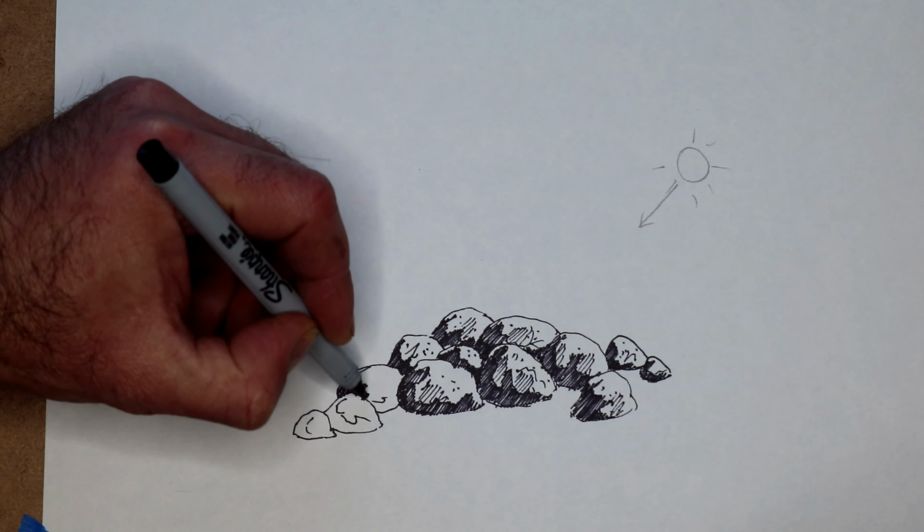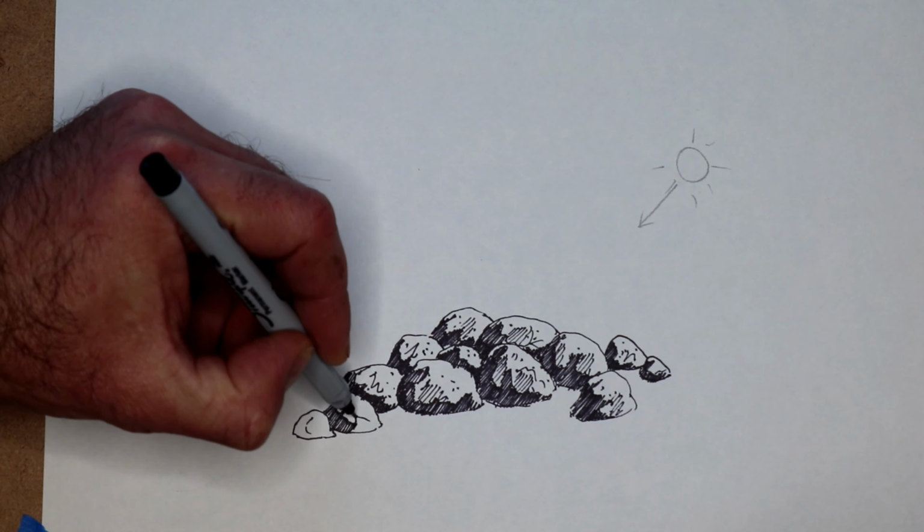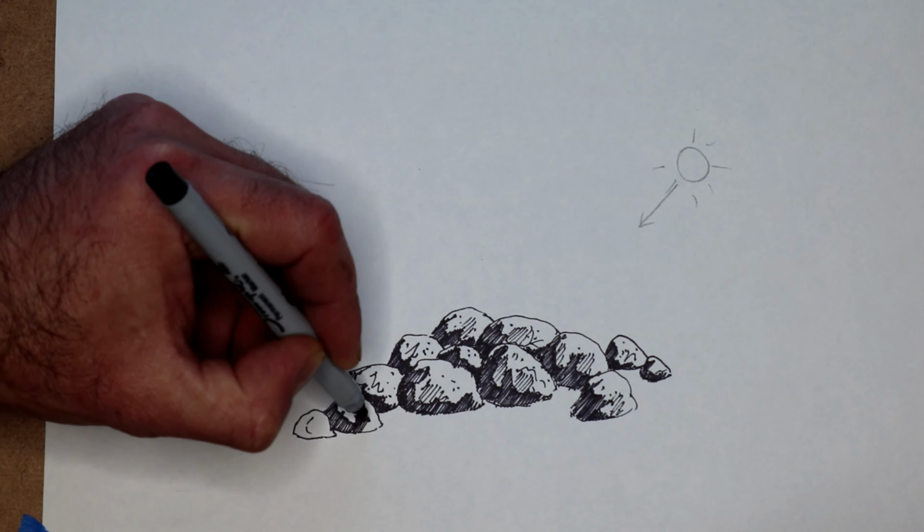One thing else to keep in mind is that in nature, no two rocks are the same. Rocks are like fingerprints, so you're never going to have one rock that looks identical to another rock. So just keep that in mind. That's why you want to be as natural as possible, not put too much thought into it. Otherwise you're going to end up with multiple rocks that all look the same.